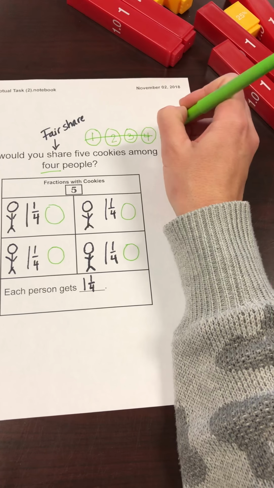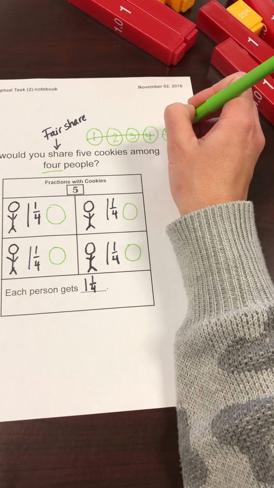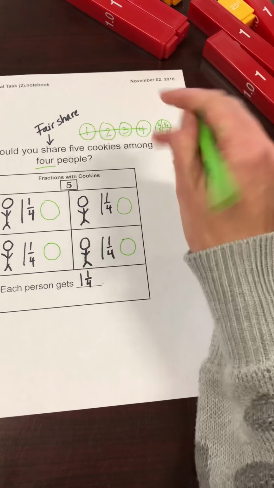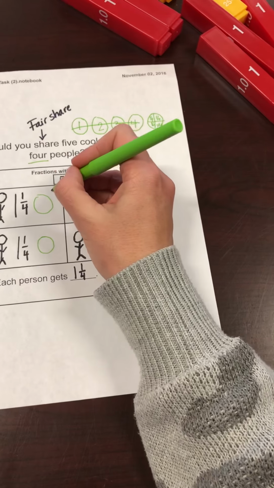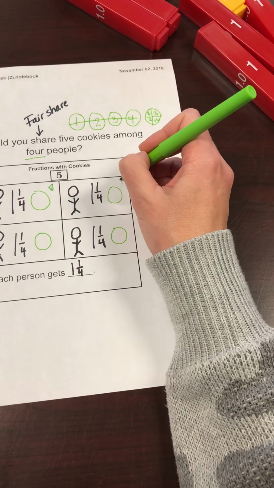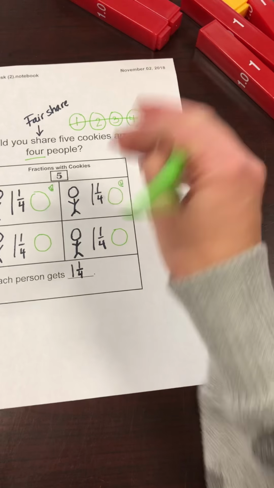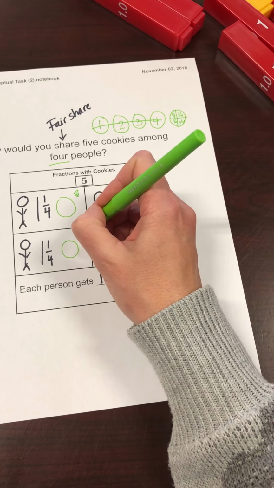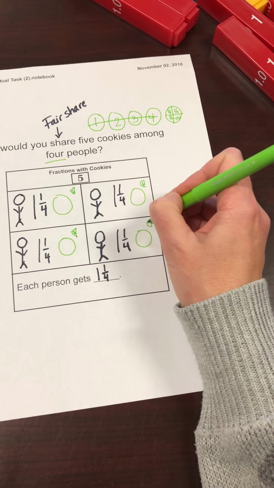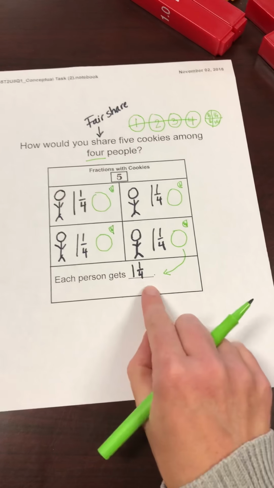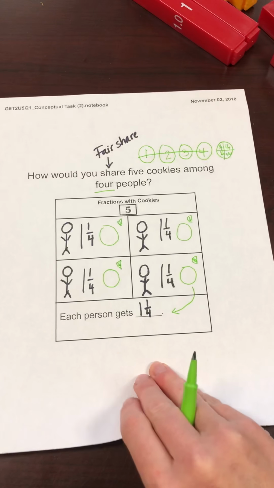They can decompose it into 1/4, 1/4, 1/4, and 1/4, and then each student can get a fourth. They can either draw a fourth or just write a fourth. And therefore the same solution pertains: 1 and 1/4.